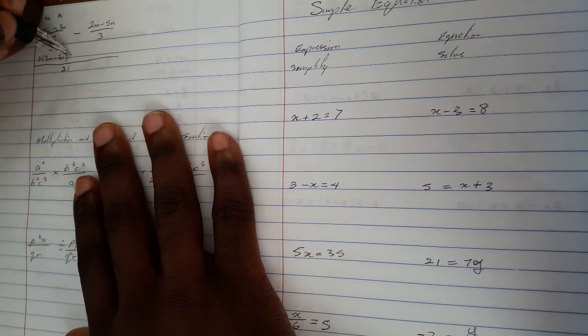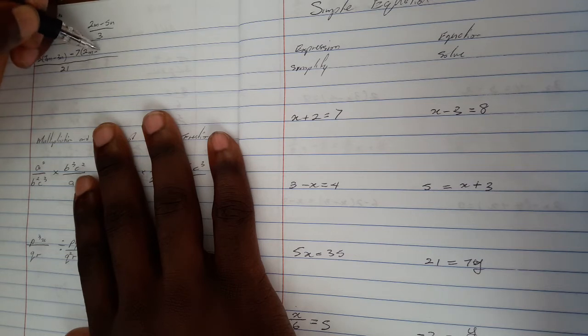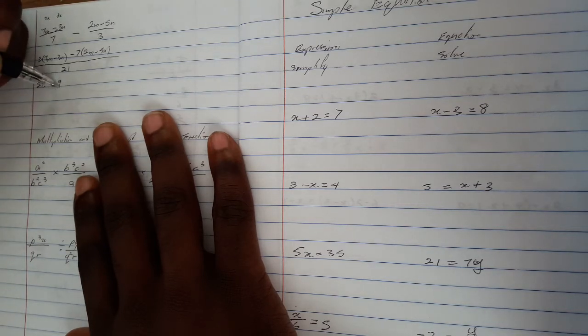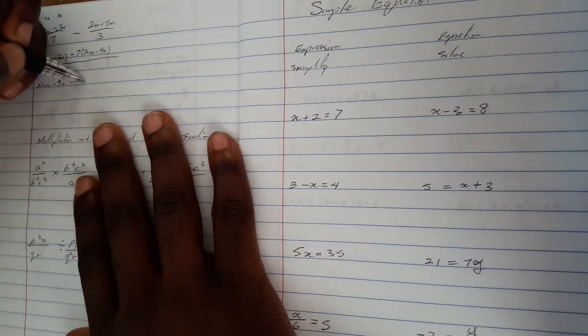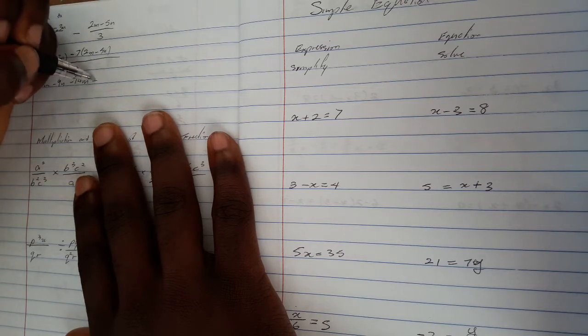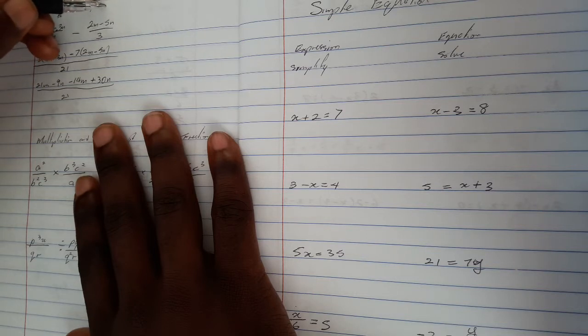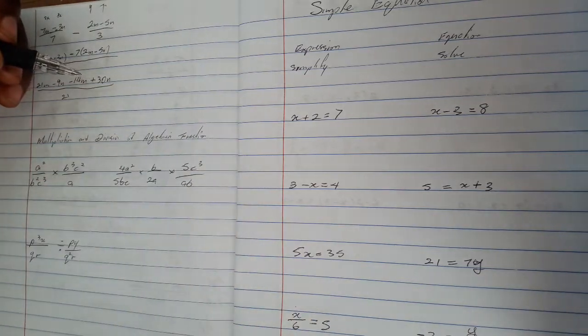3 into 21 is 7 times everything at the top. So 3 times 7 is 21m, and 3 times 3 is 9n. Minus 7 times 2 is minus 14n. Minus times negative is positive 30n, all over 21. So if you had put the 3 there, just the 3, you'd multiply this here and get a minus 30. You're supposed to get a positive 30.